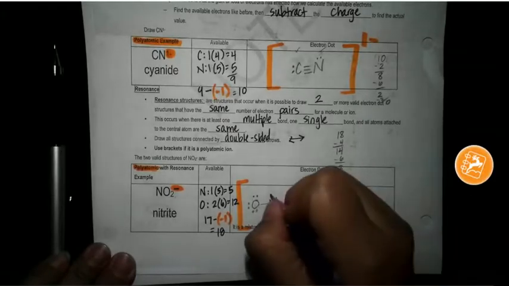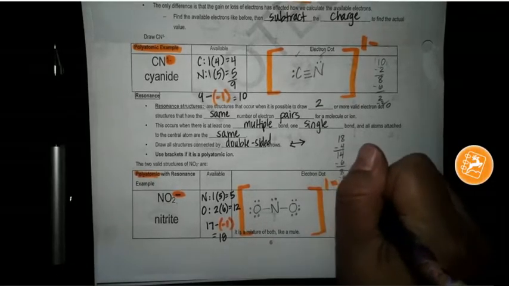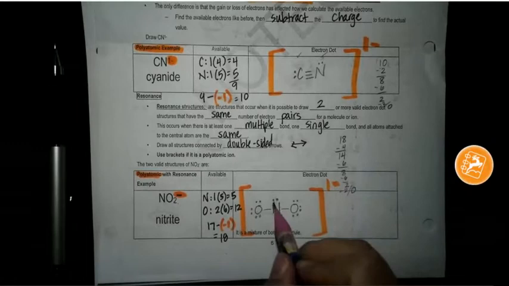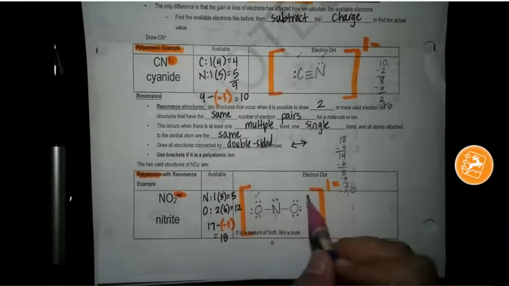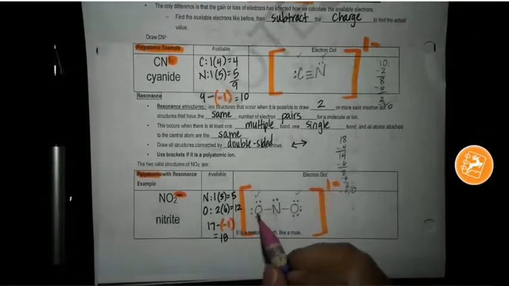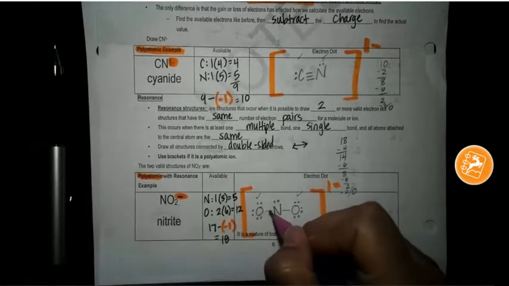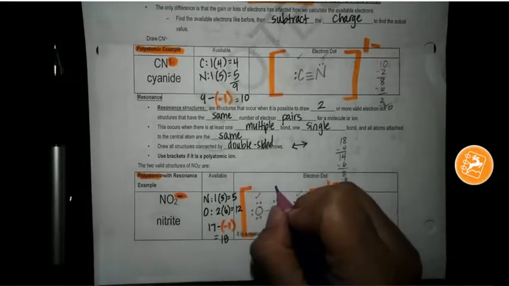So I'm going to put the 2 there. So now I have 0 left. I put the last 2 here because this oxygen's already happy and this one's already happy. Now I have to check to see if everyone is happy though. I already checked these 2. Let's look at this N. 2, 4, 6. Not happy.